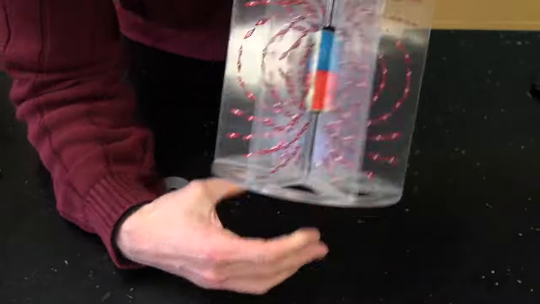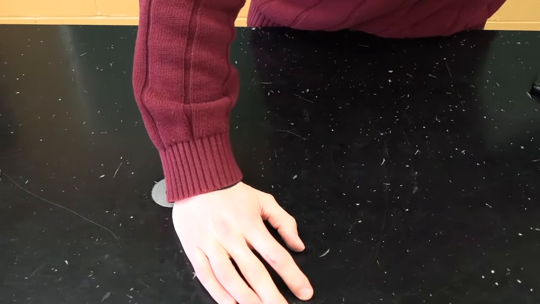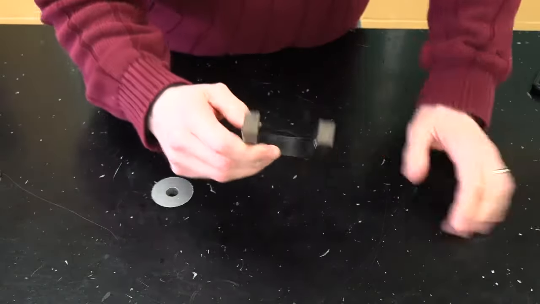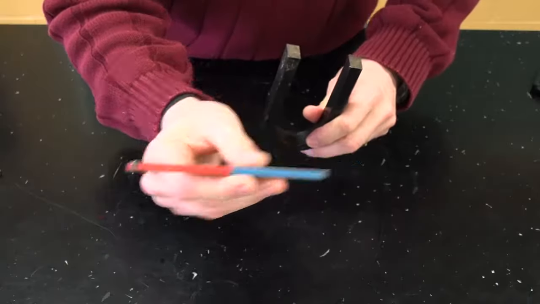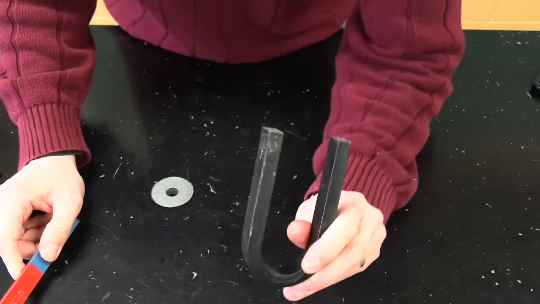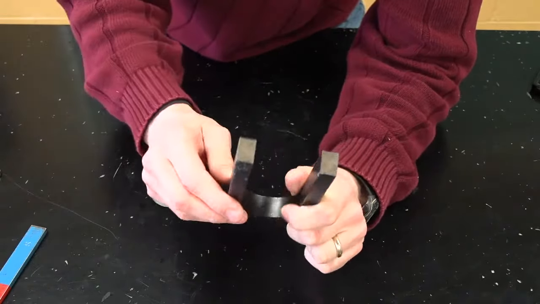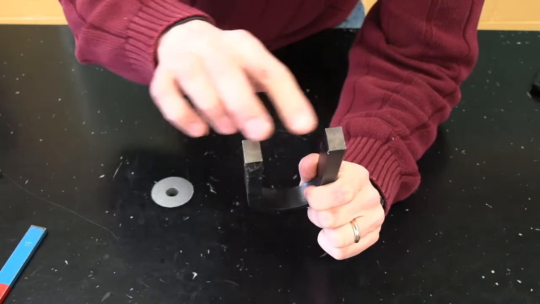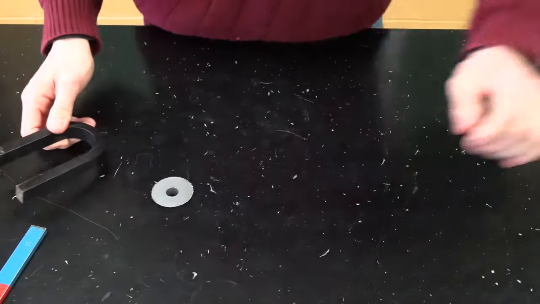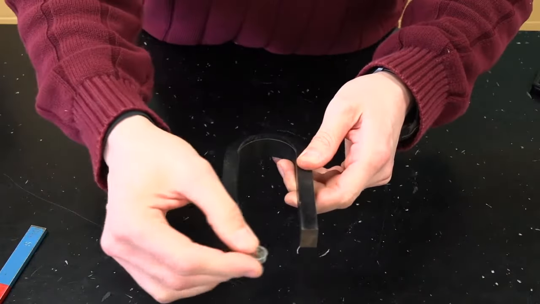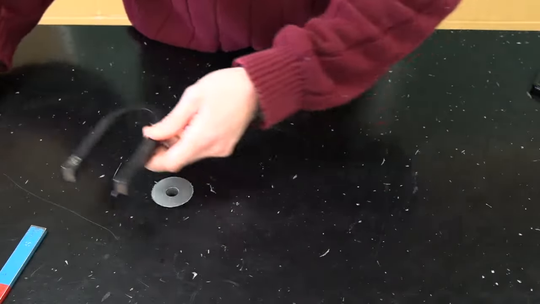Okay, so we can have other shaped magnets too. There's something called a horseshoe magnet. All it is is a bar magnet that's been bent into the shape of a horseshoe. It still has a north and a south pole. So one end would be north, the other one south. And we can use a similar method with a compass, moving this around and mapping the magnetic field.